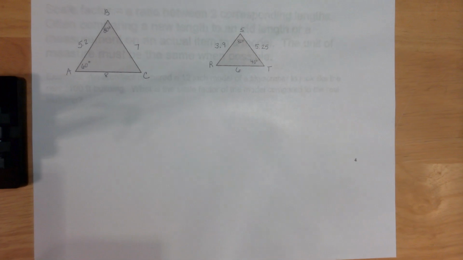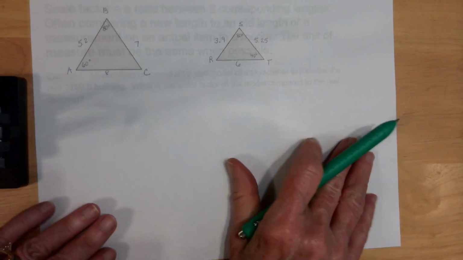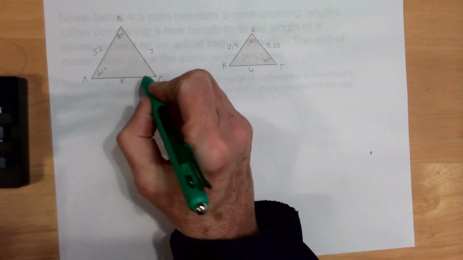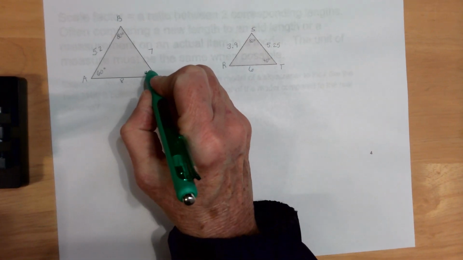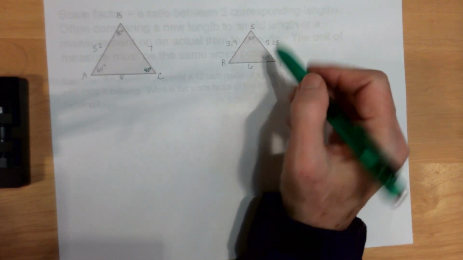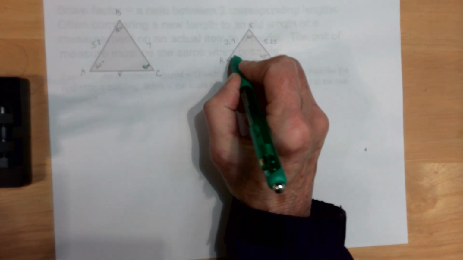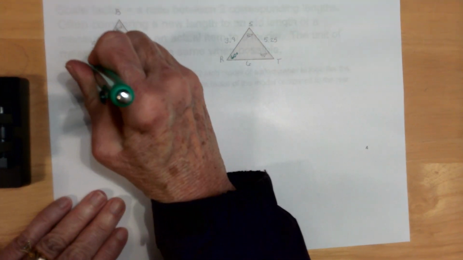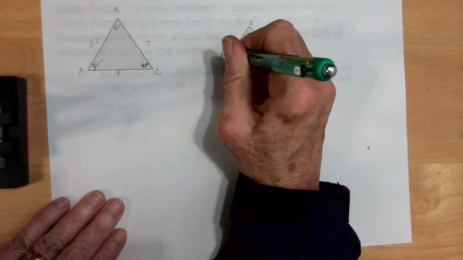Here's another one. I've got a 60 and I've got an 80, which is 140. So this one would have to be 40. And I've got an 80 and a 40, which is 120. So this one would have to be 60. So the triangles line up. So let me put my hash marks on there.